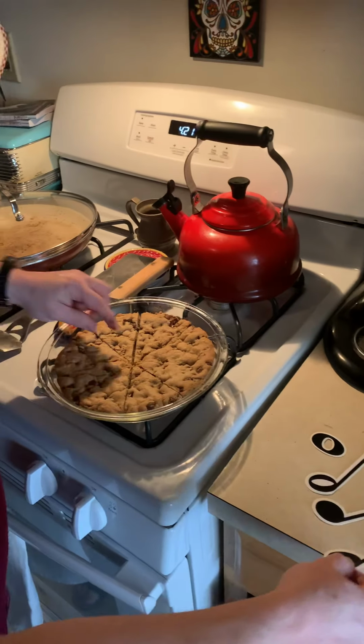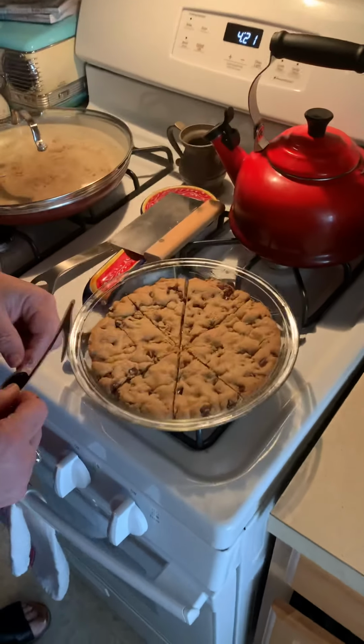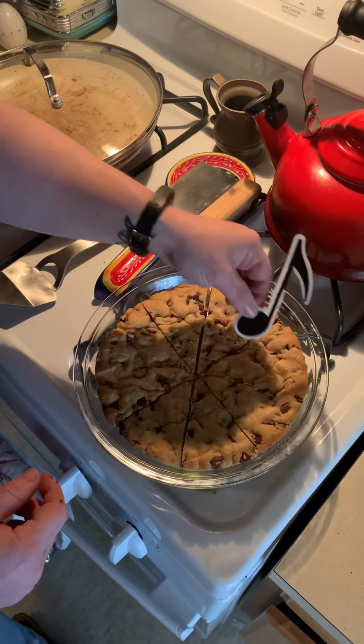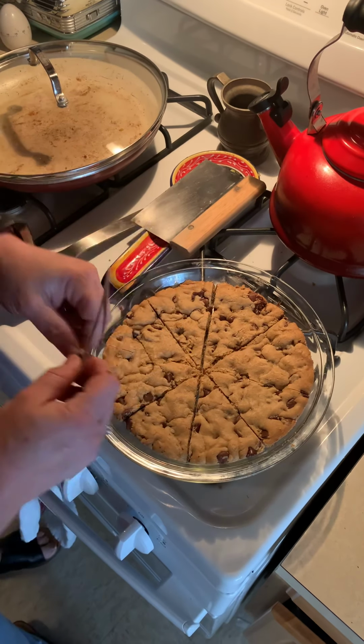And our eighth note, see how it's an eighth of that? 1 and 2 and 3 and 4 and.